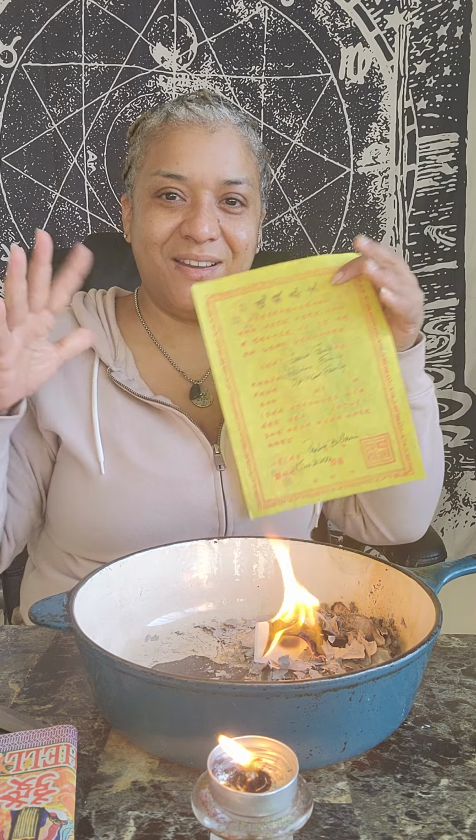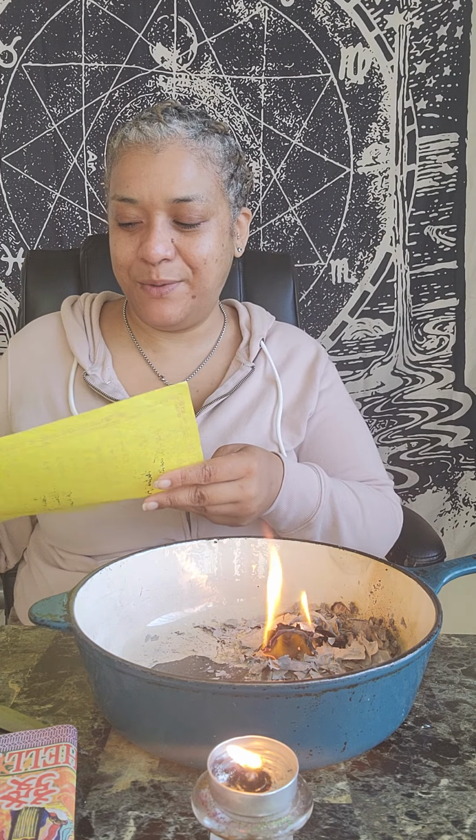It's all smoky. I have my window open, so it airs out. But anyway, I just want to thank the ancestors. This is just a wrapper that the money was in. I burned everything. The gold paper. I'm gonna burn the gold paper next because the gold paper floats. So I like to burn the gold paper. I just don't have a lot of it, but I like to burn it when I do have it available.